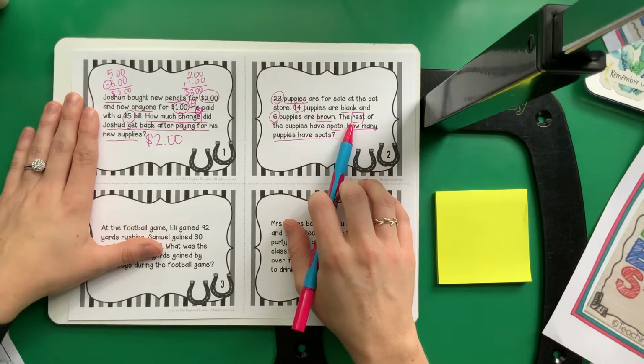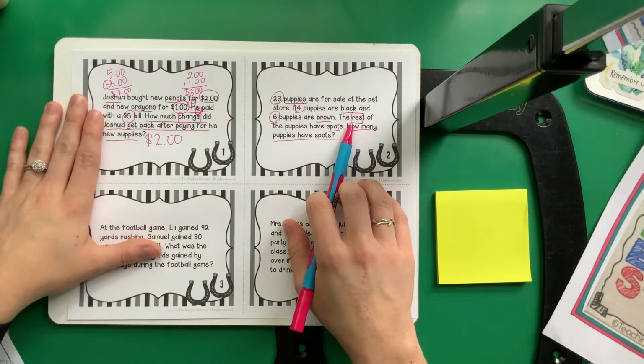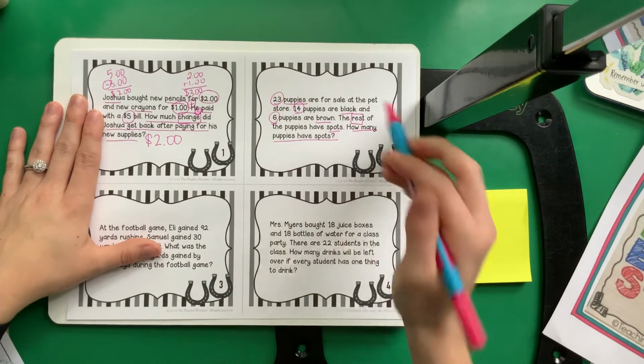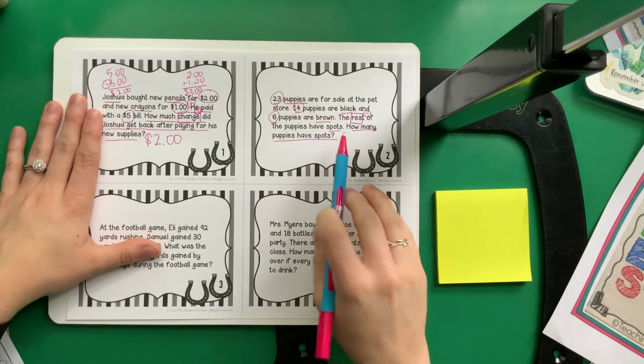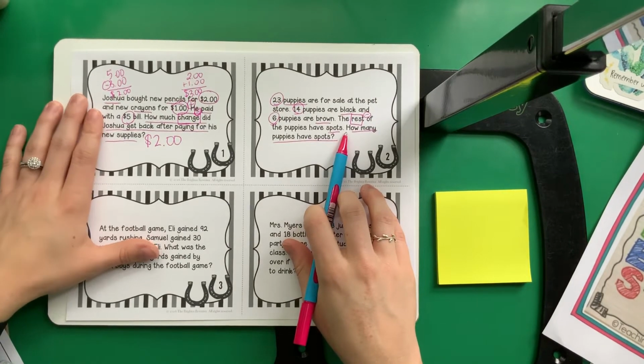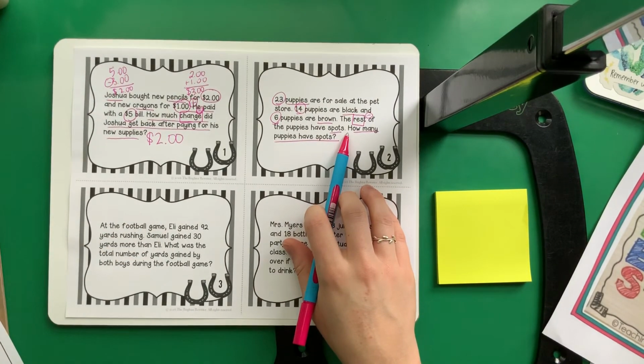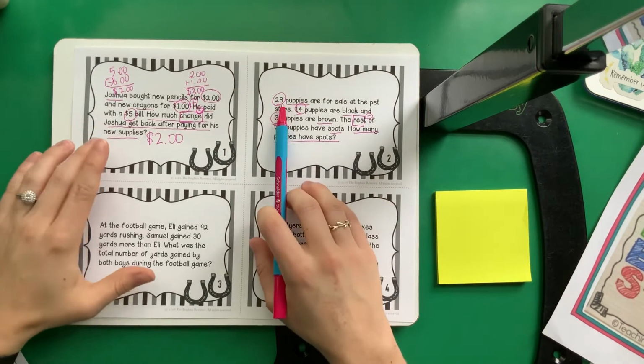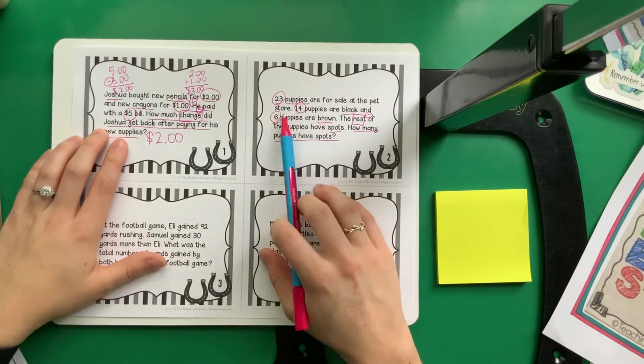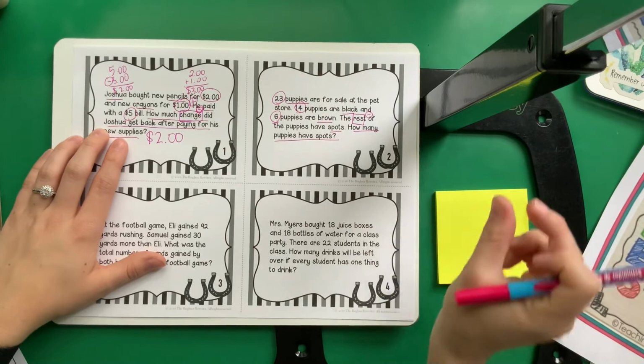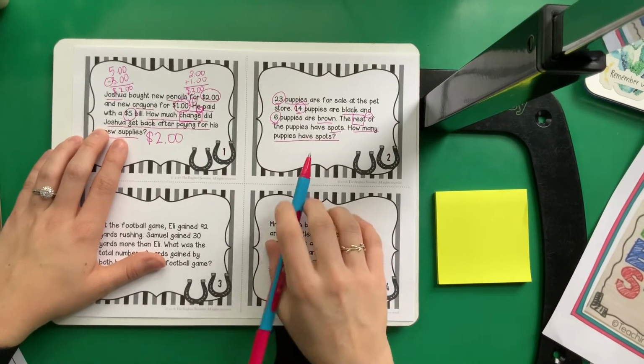I boxed my keyword. And when I hear that word rest, that usually tells me that I'm going to have to do what at some point in this problem? I'm going to have to subtract. And then I need to think, do I need to eliminate any of this information? No, it's all important. This tells me how many there are total, and this tells me the little bits that make it up. I need to figure out the last little chunk so I can solve by showing my work.